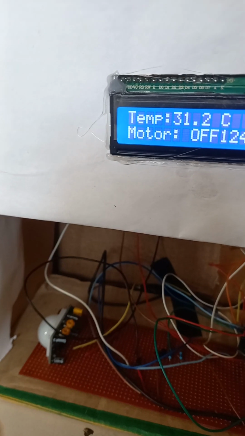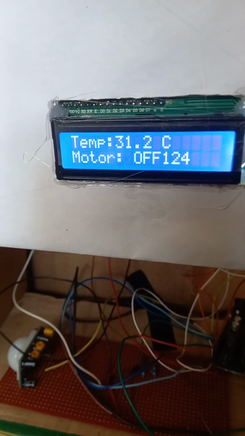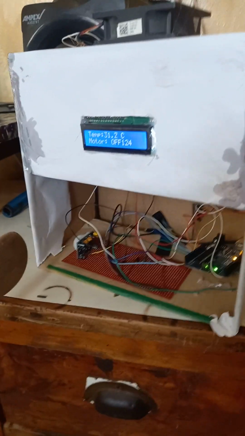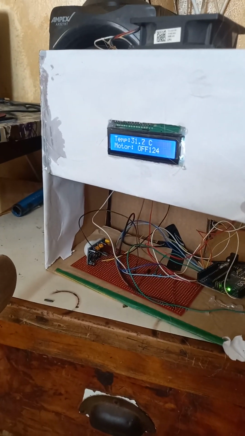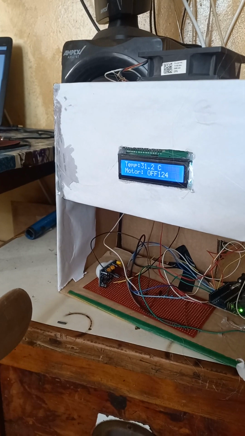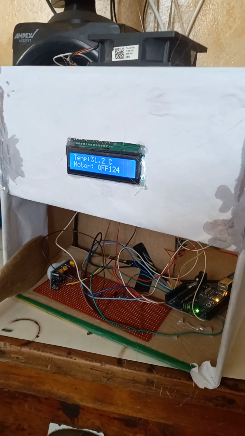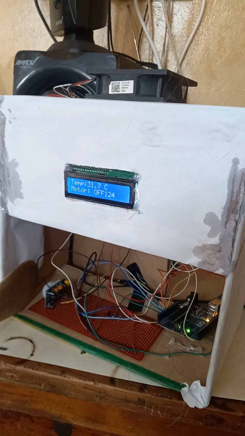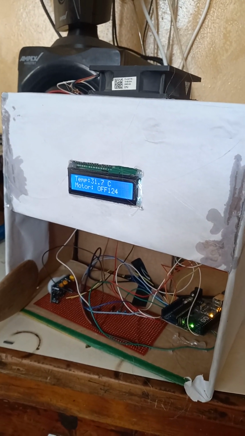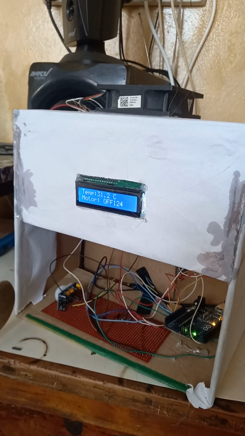I want to try using another obstacle to see if what I'm saying is really true. Now I'm going to use this cooking stick and place it near my PIR sensor to see if the motor will turn on. As you can see, the state of our motor is still off because this does not produce any heat like the body of an animal or a human. So our motor state is still off.